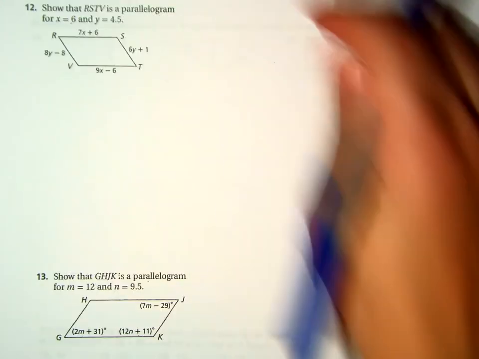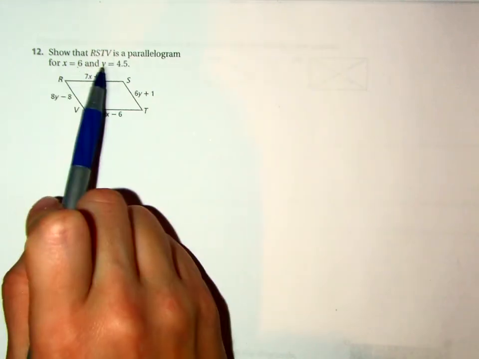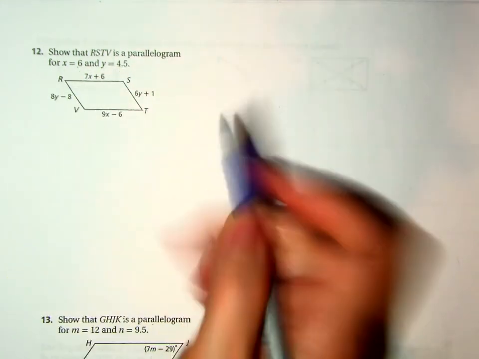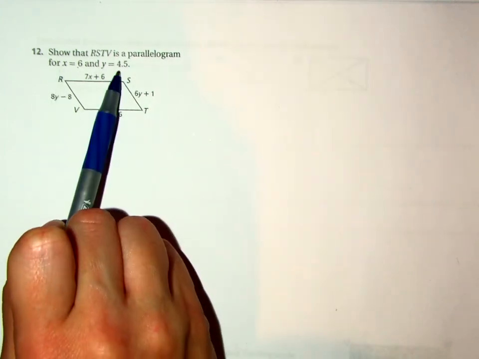This is numbers 12 and 13 on the study guide. So on number 12, we've been asked to show that we have a parallelogram. And we're showing it to prove essentially that x is 6 and y is 4.5. So when you're looking at this, if we plug this in, let's see what happens.